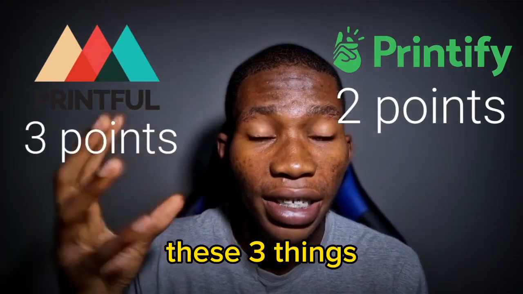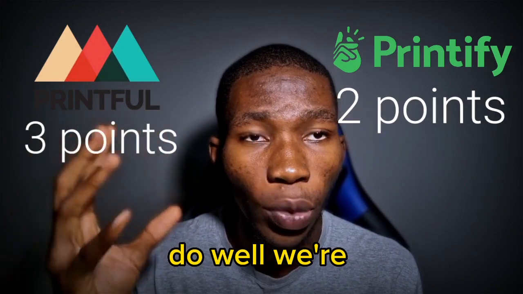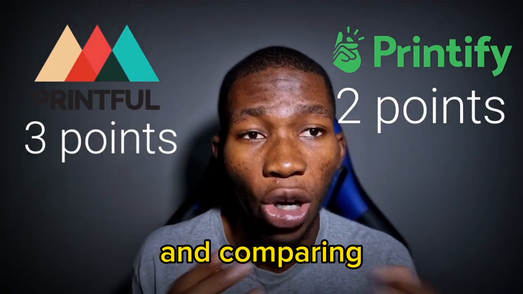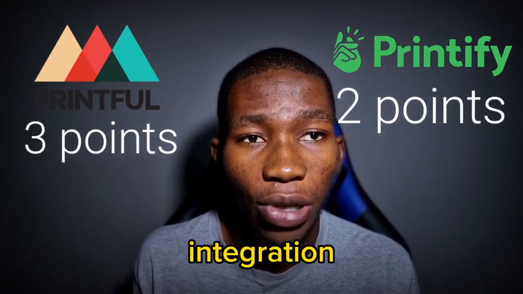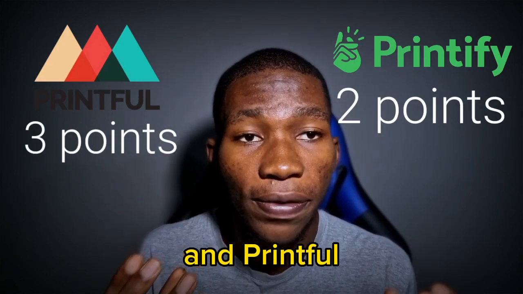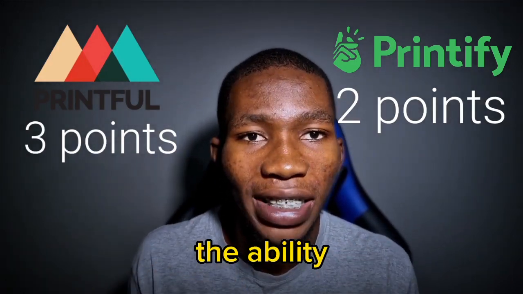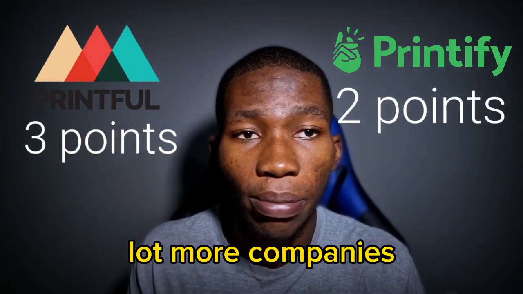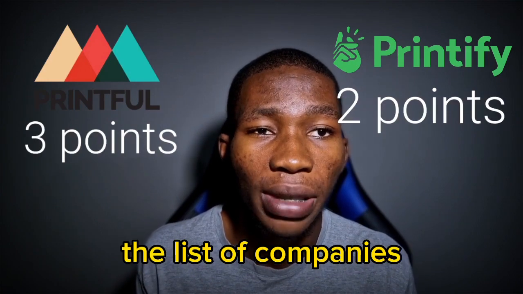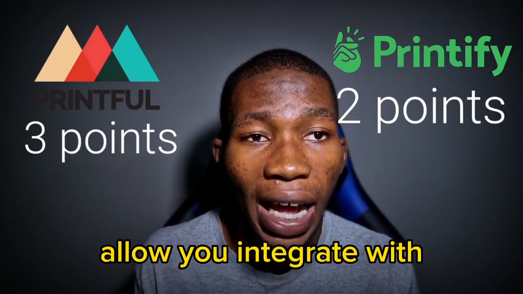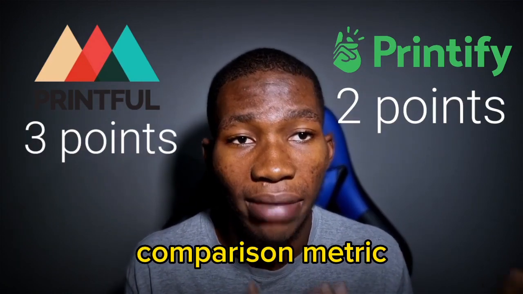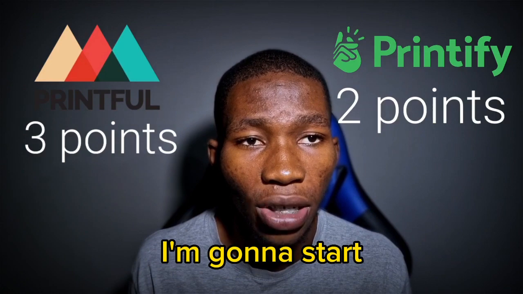Now that we've talked about these three things that they both do well, we're now going to go ahead and talk about the more complicated things. So now we're going to be talking about and comparing the both of them based on their integration possibilities. Which one of them between Printify and Printful is going to give you the ability to integrate with a whole lot more companies out there? So how I'm going to do this one here is that I'm going to list out the companies that each one of them is going to allow you to integrate with. And when I'm done with that, we're going to move on to the next comparison metric right here. So for the integrations, I'm going to start with Printify.